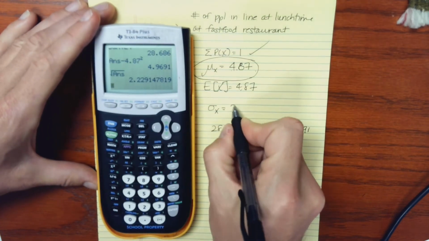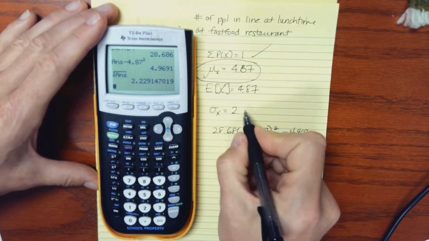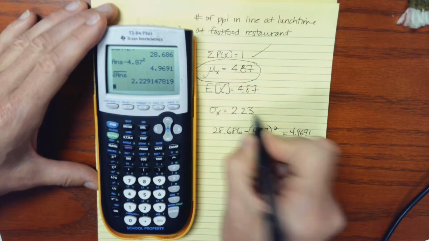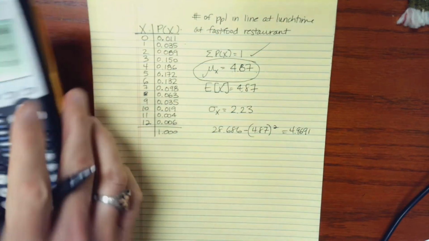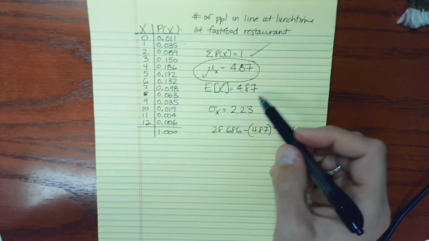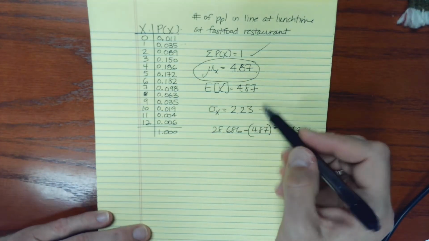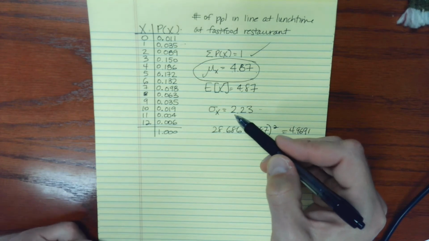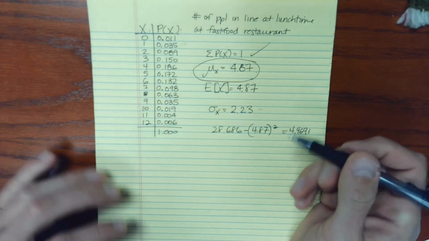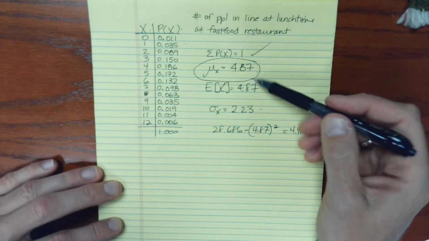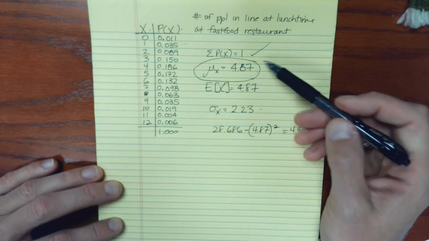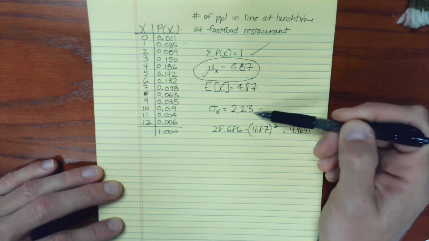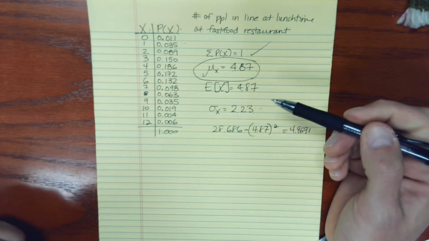And I get that this is, we'll say 2.23, I'll just round it to 2 decimal places. So the typical deviation from this mean is a little more than 2 people. So you might want to say that the average is around 5 people in line, but the typical deviation from that mean is around 2 people.